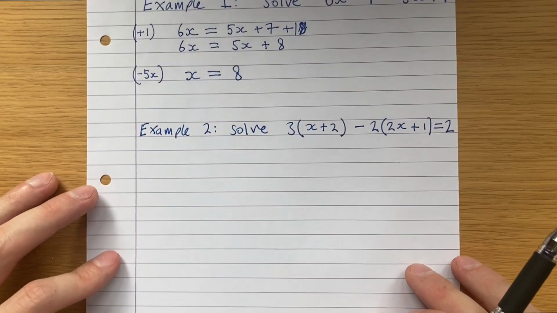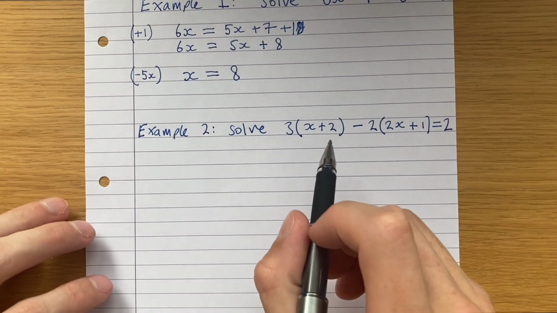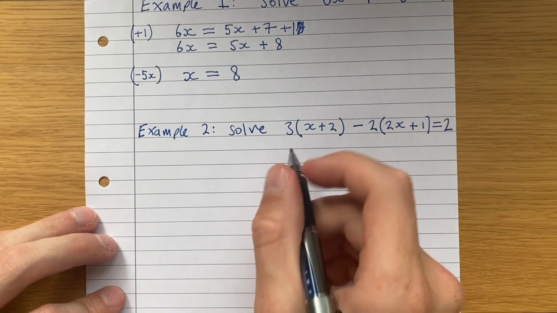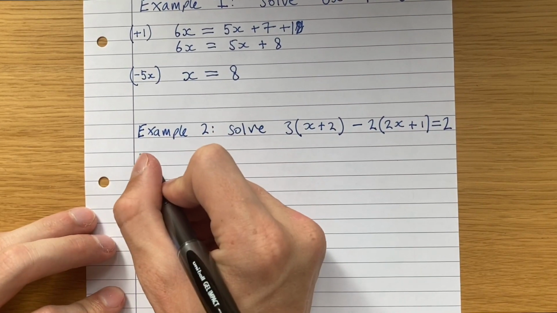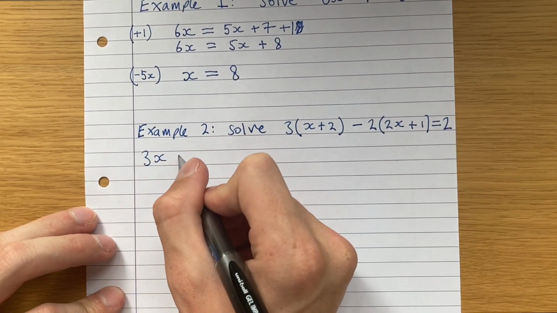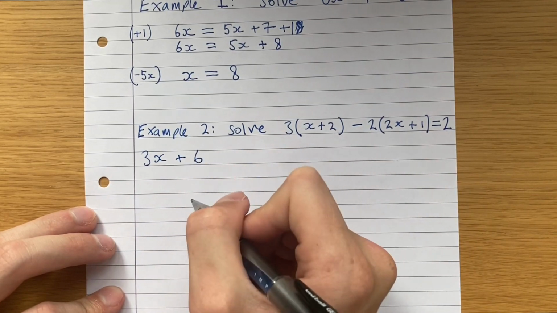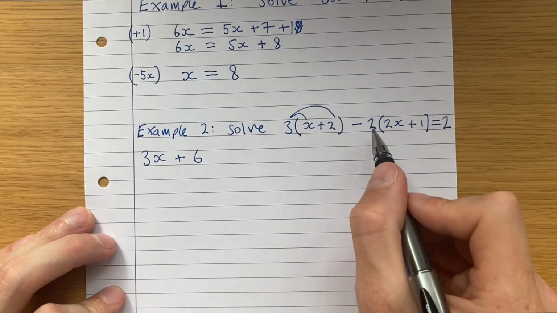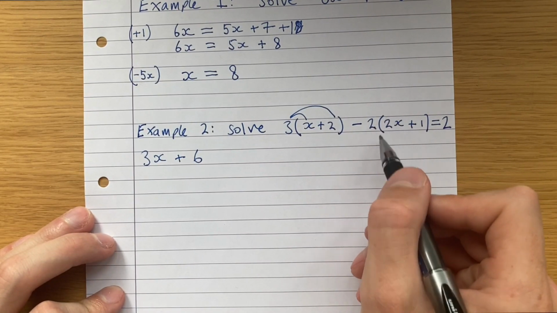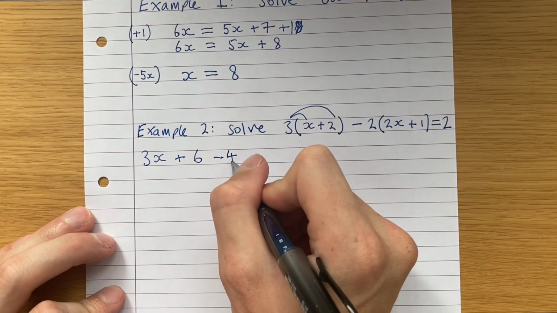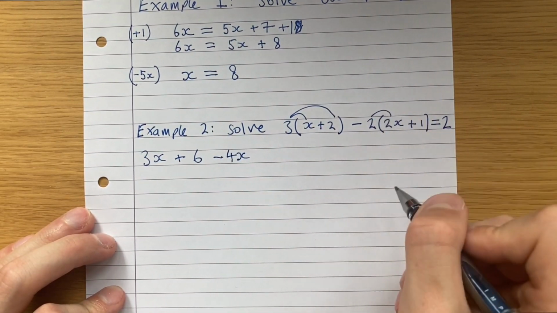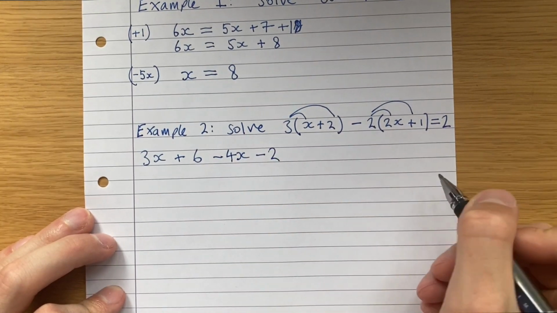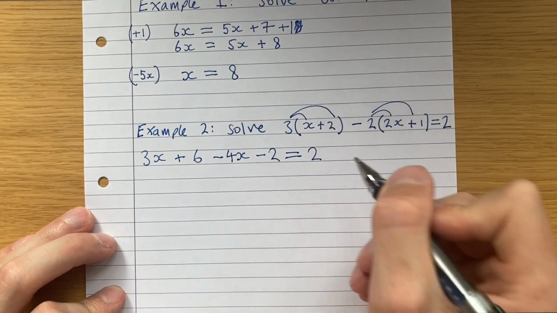So let's do another example. Like we learned in the last video, we multiply each term on the outside by each term on the inside. So 3x plus 2 is equal to 3x plus 3 times 2, which is 6. So we times those together, and then those together. We're going to do the same thing here. We're timesing minus 2 by 2x, which is minus 4x. So we go minus 4x here. That's that one. And then this one, minus 2 times 1, well, that's just minus 2. And that's equal to 2.